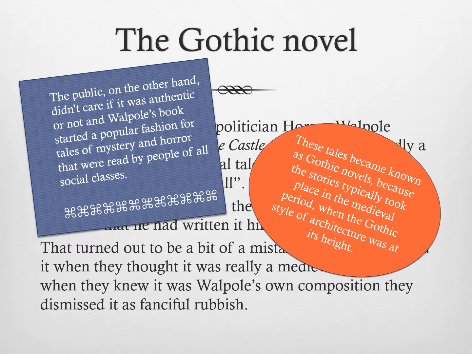They were called Gothic novels because typically, but not always, they took place in the medieval period, the time of the Gothic style of architecture, the Gothic period.